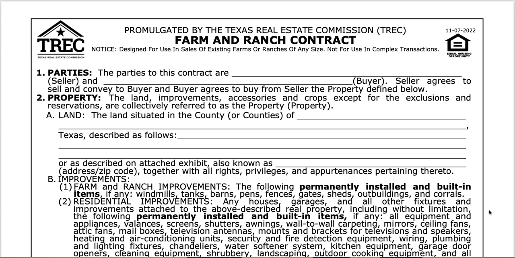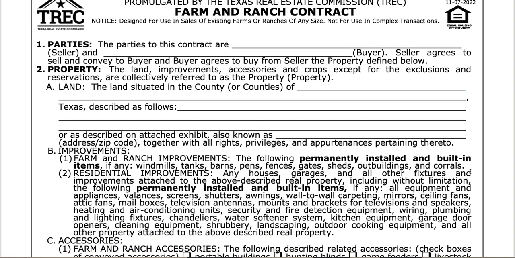And how I do that is we would use MapRight. I will print out a map of the property from MapRight, put it into a Word document, and then put all of the legal descriptions on that form, have the buyer and seller both sign it. As it says right here, or is described on attached exhibit, also known as, you can put the address here. And so together with all rights, privileges, and appurtenances pertaining thereto.